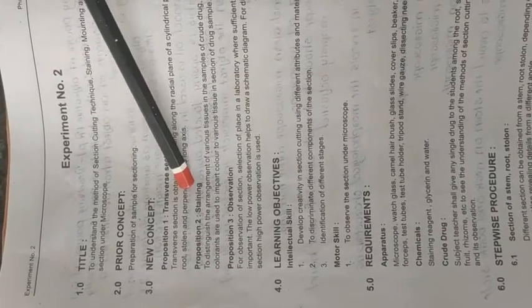Next is your staining, to distinguish the arrangement of various tissues in the samples of crude drug. You have to distinguish different types of tissue by using the staining reagent, that is chemicals, dyes or colorants, which are used to impart color to various tissues in the section of the drug sample.